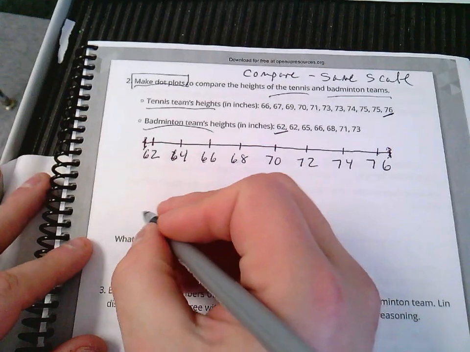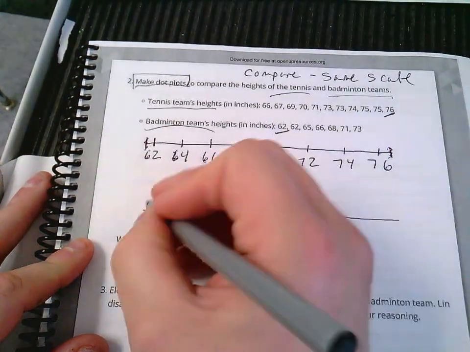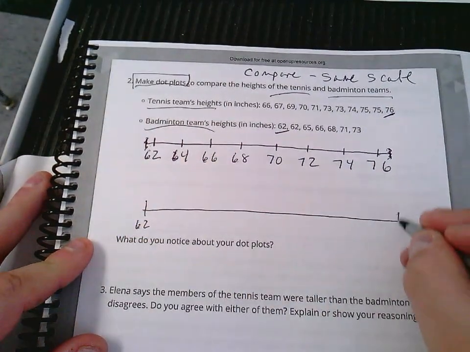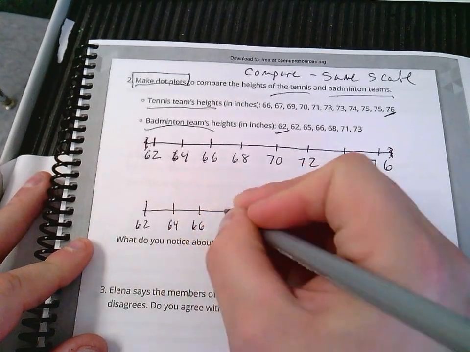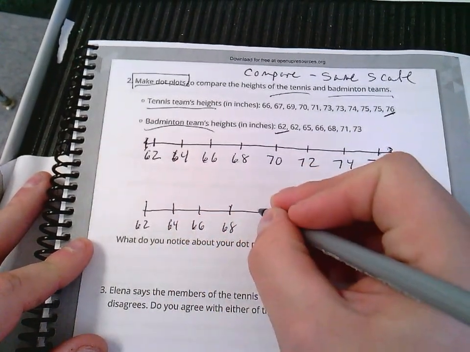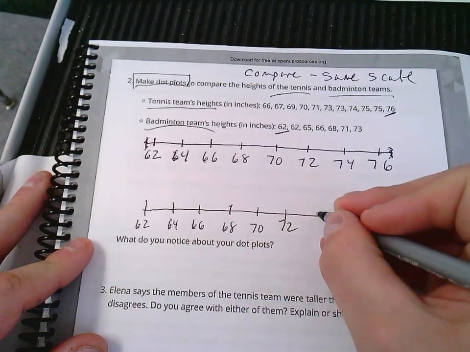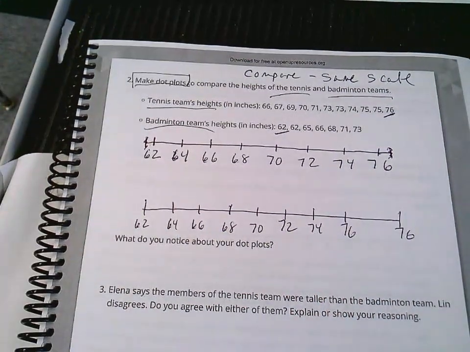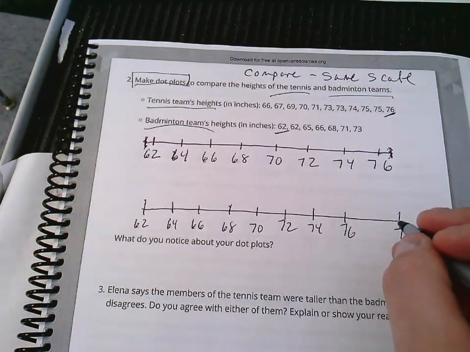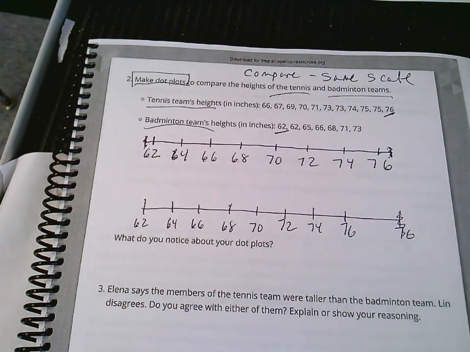I'm going to do another one because we're going to compare both, and we want it to be the same scale. I'm even going to try to line them up under each other. 62, 64, 66, 68. Don't worry about the lines not being exact. And then what you're going to do is put dots above.